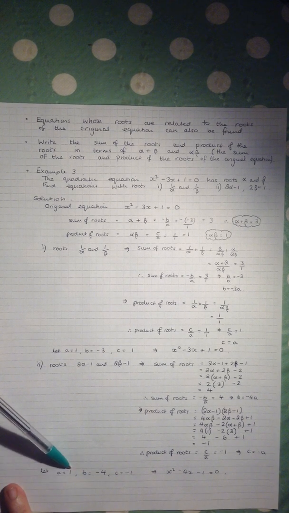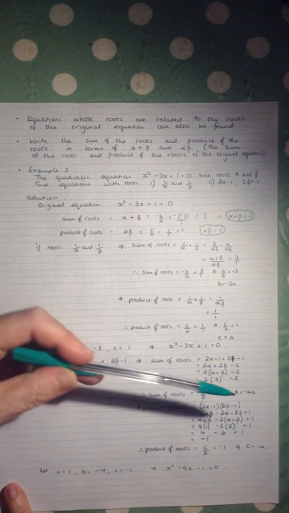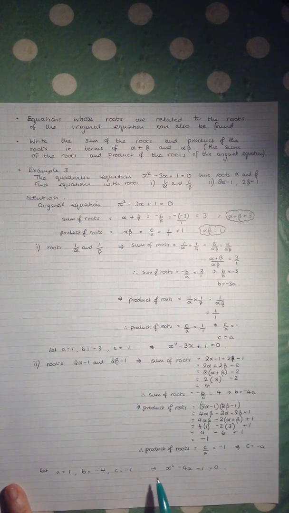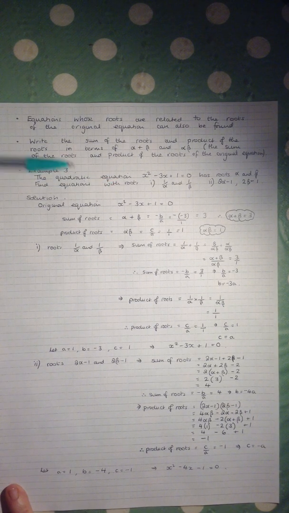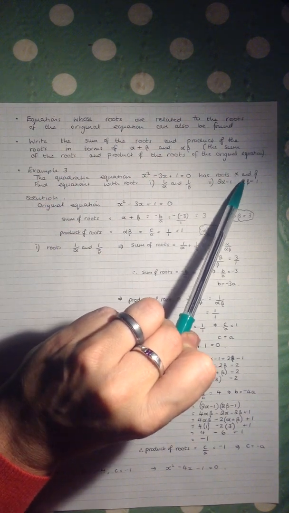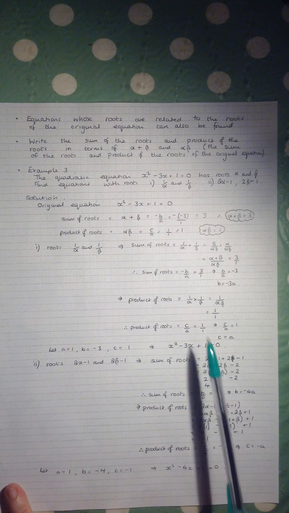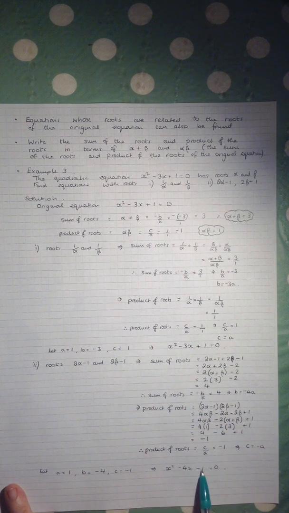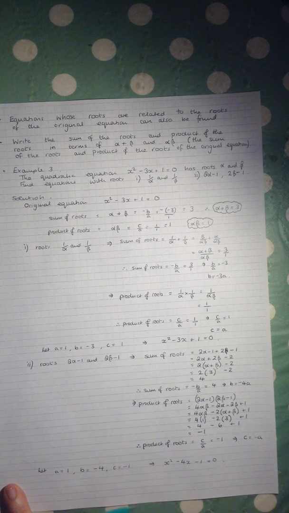So if we let a equals 1, b is going to be negative 4 lots of a, so negative 4, and c is negative a, so negative 1. And that gives us the equation x squared minus 4x minus 1 equals 0. So if x squared minus 3x plus 1 equals 0 has roots alpha and beta, then x squared minus 3x plus 1 equals 0 has roots 1 over alpha and 1 over beta, and x squared minus 4x minus 1 equals 0 has roots 2 alpha minus 1 and 2 beta minus 1.